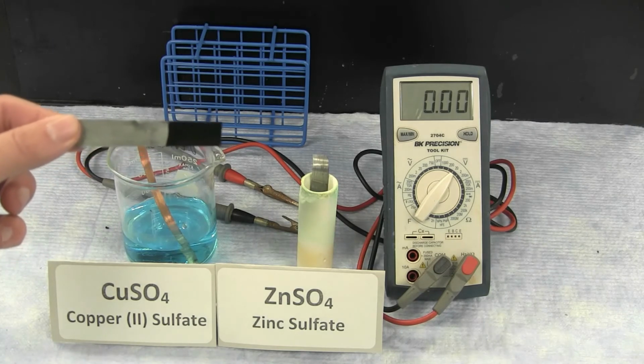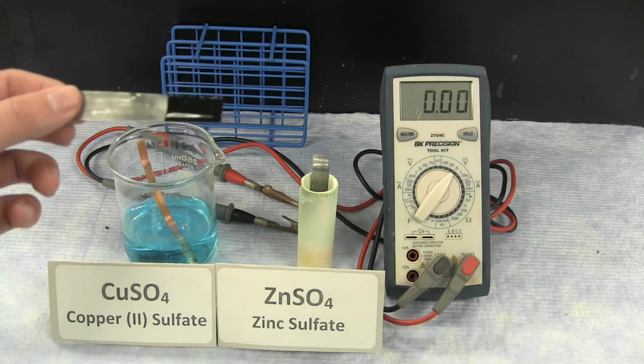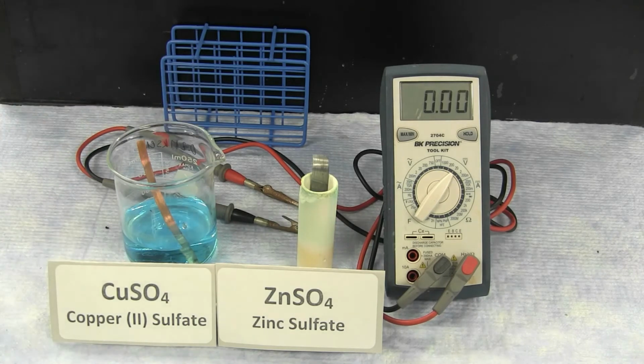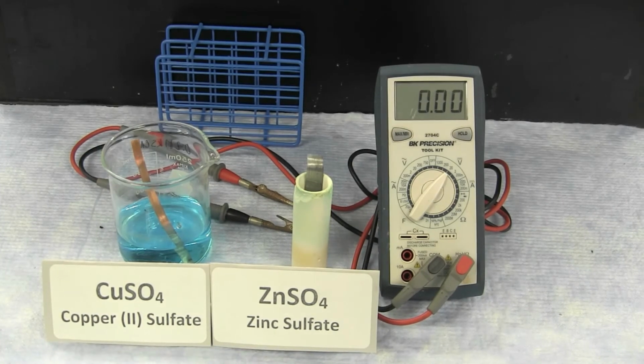This black material is a coating of powdered copper. In a galvanic chemical cell, this reaction occurs without the two substances coming in contact with each other.